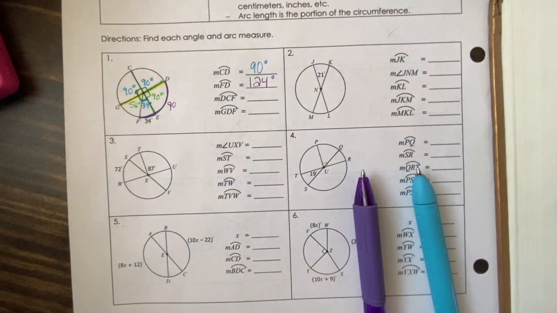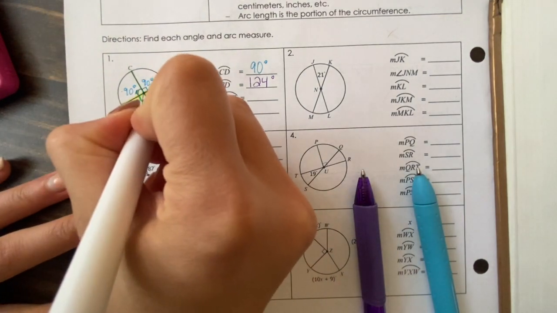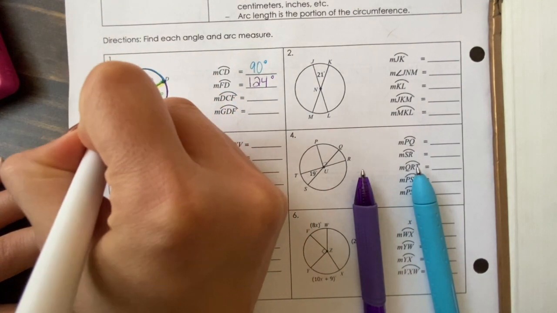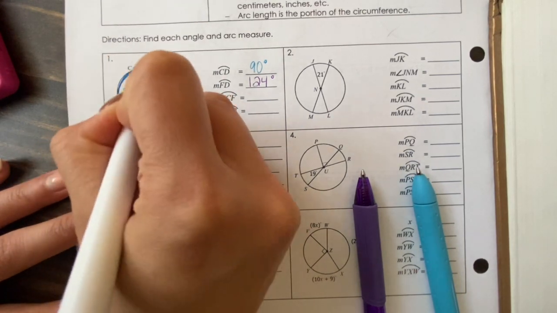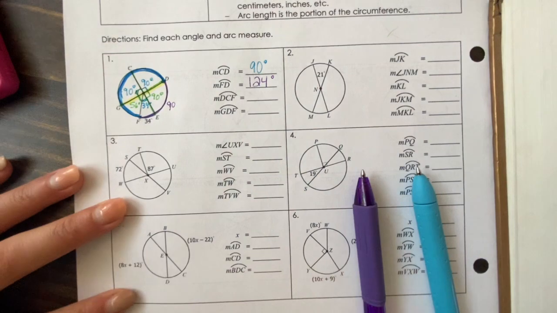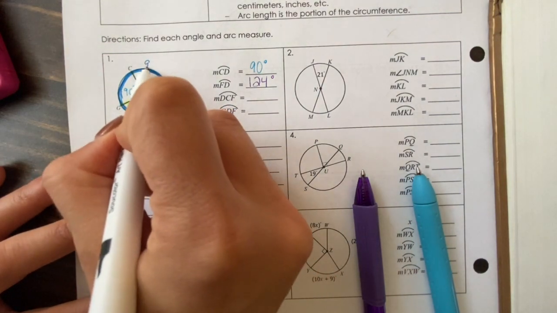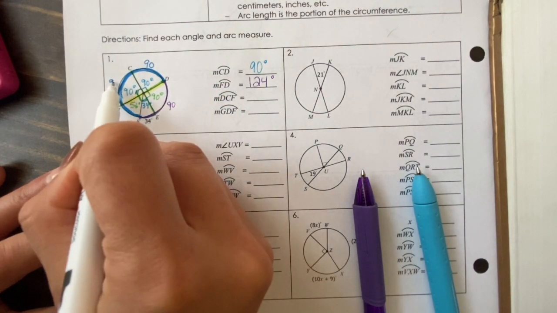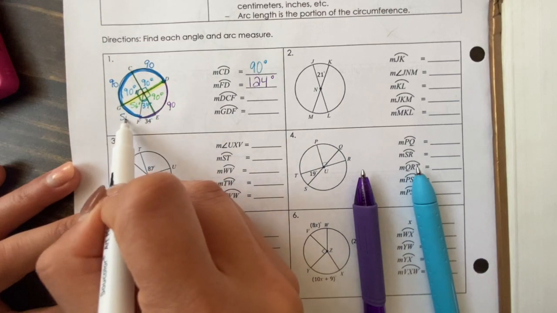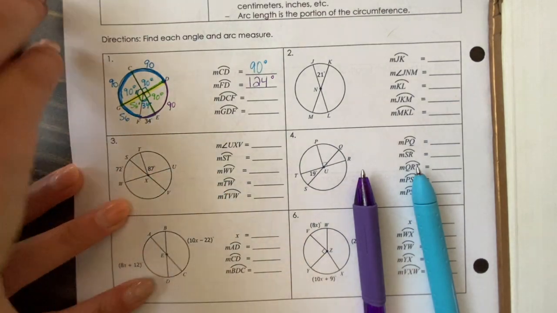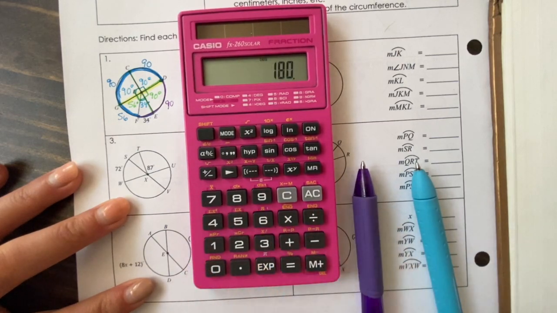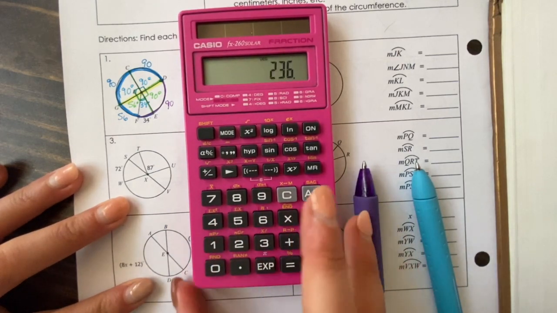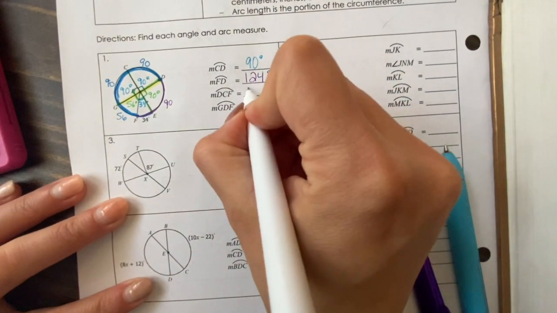So D to C to F. We're going to go all the way around, starting at D, D to C, all the way around to F. So this blue part right here. We know that this part's 90. We know this part's 90. We know this part's 56. So you're going to add all of that up. 90 and 90 is 180, plus 56 is 236.